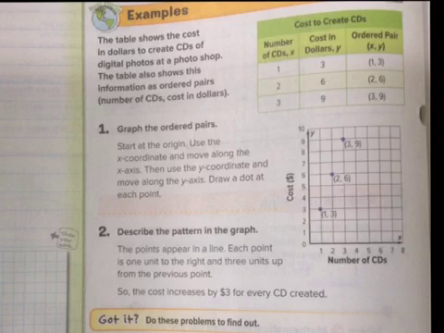All right, page 48. We have a table right there. Let's see what the table means. The table shows the cost in dollars to create CDs of digital photos at a photo shop. The table also shows this information as ordered pairs. Numbers of CDs, cost in dollars. We've ordered paired them. We put them in the order so that we can graph them. We can put them on the coordinate plane.